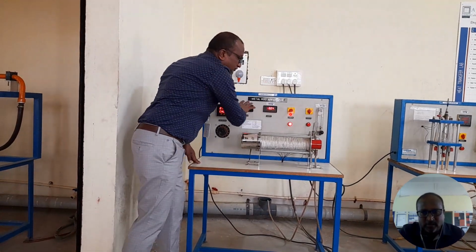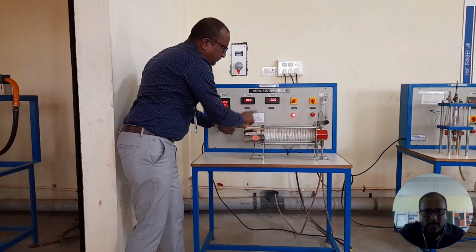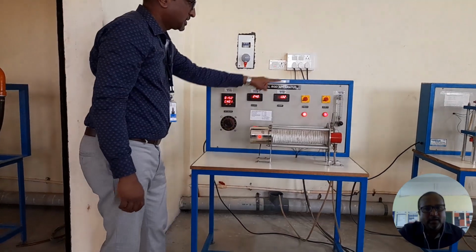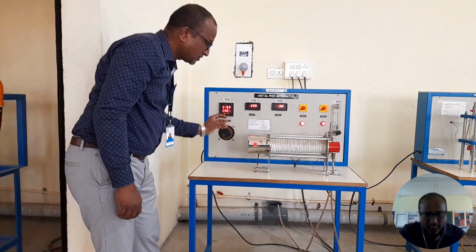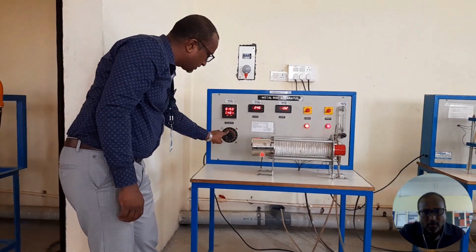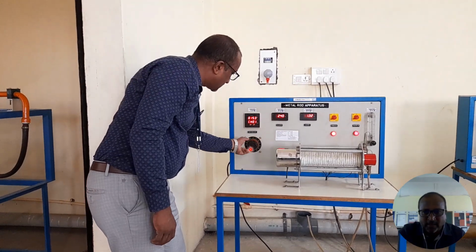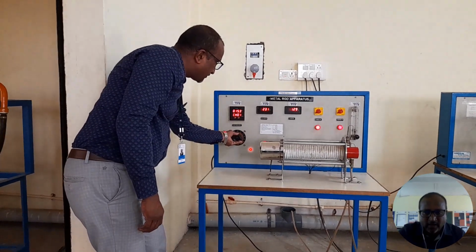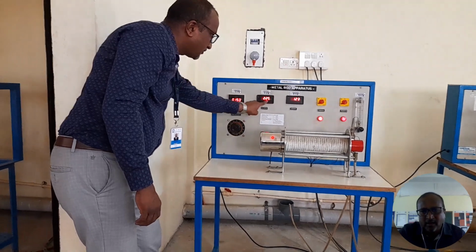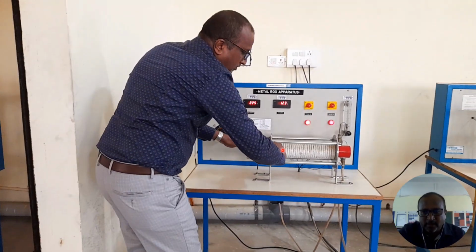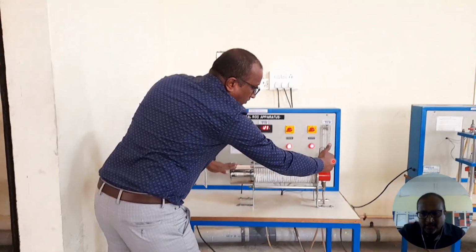So let me switch on the panel. Power supply has come to the panel. Now heater is switched on, and now the heater is being heated. The heat is supplied to the rod from the heater end. The intensity of heat can be controlled by this dimmer stat, as I said. By varying that, I can increase or decrease the rate of heating, which you can see voltage and current values here. Similarly, the heat flows through the rod and reaches the other end.